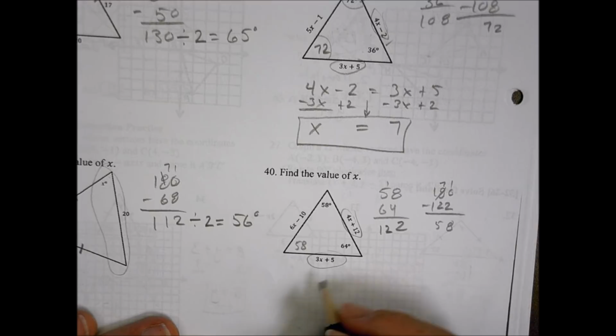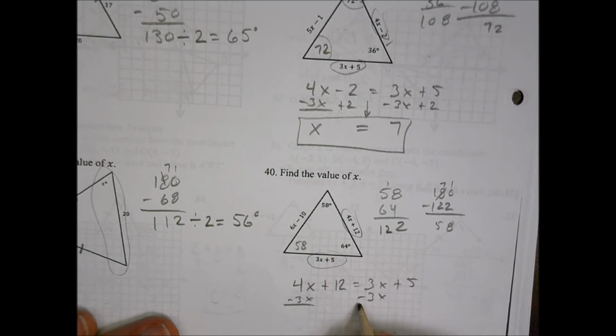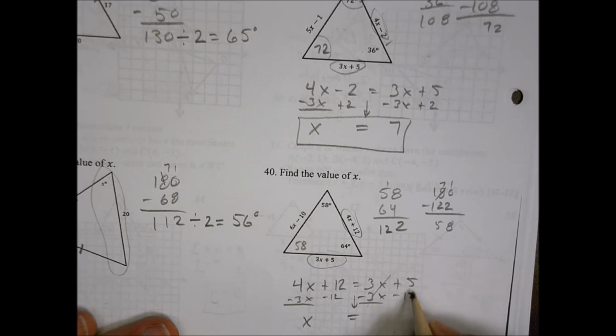If you do this though, you get 4x plus 12 equals 3x plus 5. The math says, okay, let's do it, minus 3x. So we end up with x here, right? And there's our equal sign. That goes away. We subtract 12, and negative 12 plus 5 is a negative 7.